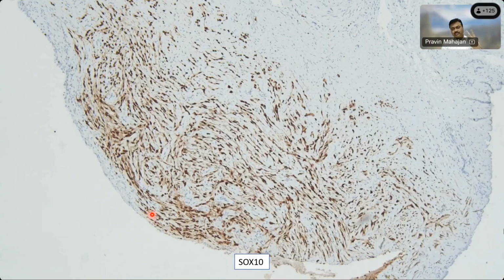Most tumors showing such brilliant S100 positivity are usually melanomas, rather than malignant or benign peripheral nerve tumors. The malignant peripheral nerve sheath tumor, which we call MPNST, is usually not so strongly, diffusely S100 positive. You will only have patchy positivity.